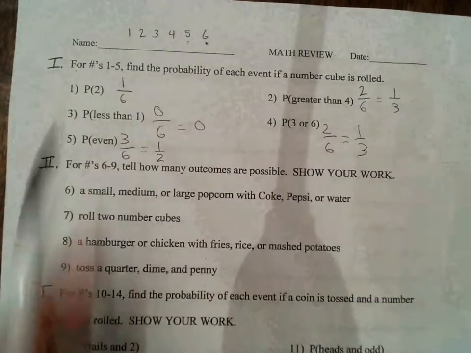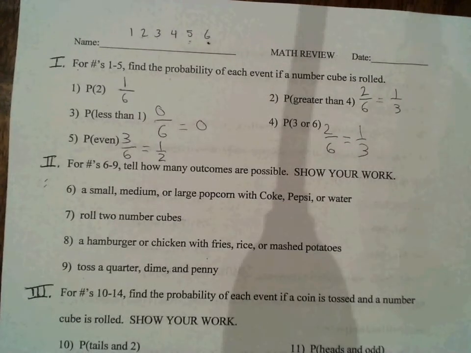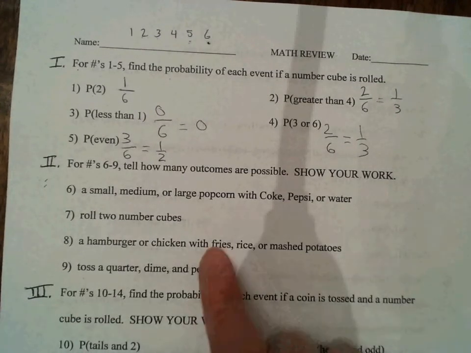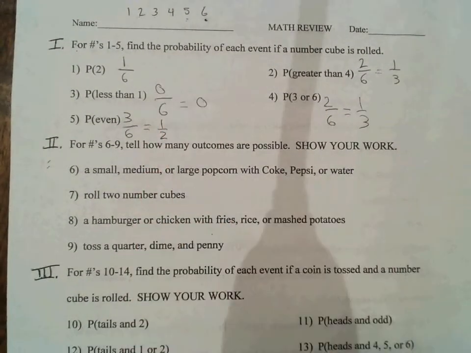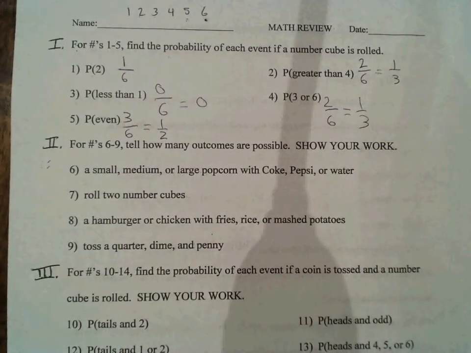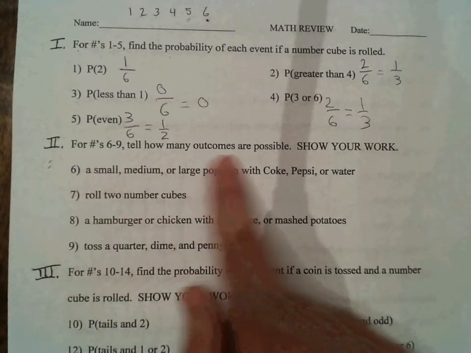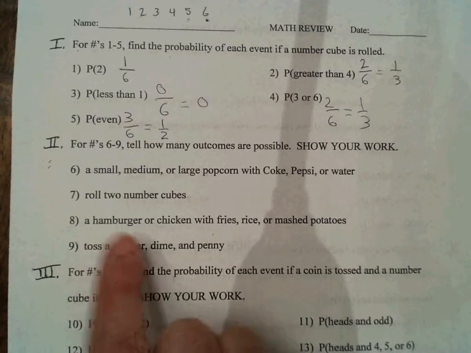Now that same mentality comes back down here with numbers 10 through 14. Before we get to that, we're going to look at 6 through 9, which is talking about outcomes. When I ask you to find the probability, like you did from 1 through 5, that's a fraction answer with the exception of 0 or 1. Remember, if it's 0, that means it's impossible to happen. If it's 1, that means it's certain to happen. It's definitely going to happen. Down here, when I ask how many outcomes are possible, you get whole number answers. So for problems 6 through 9, there's a tree diagram.